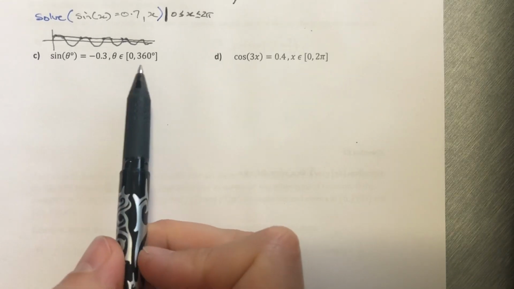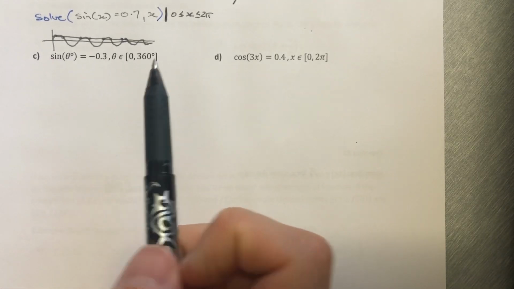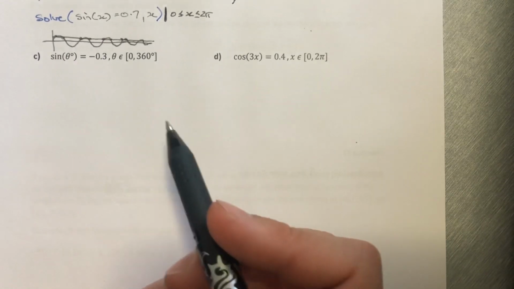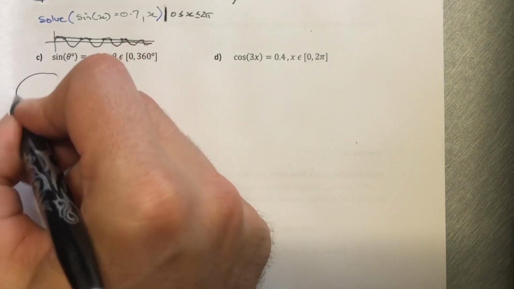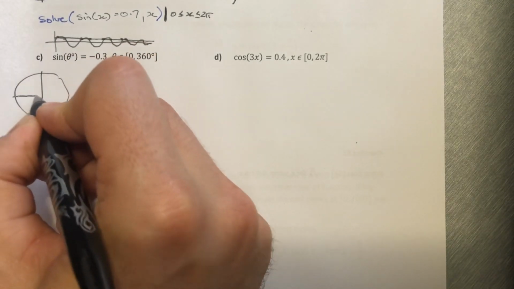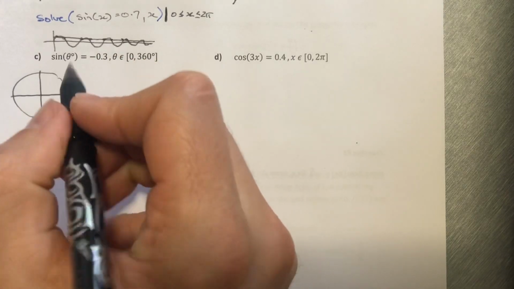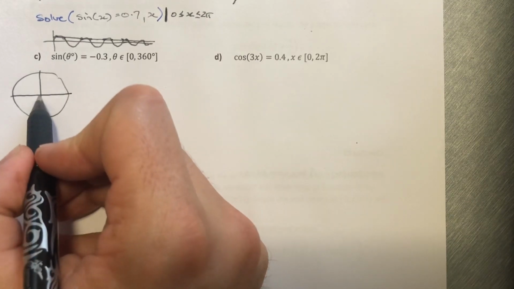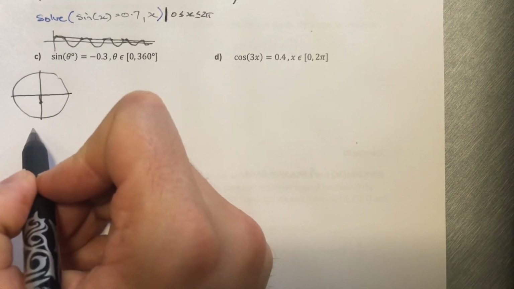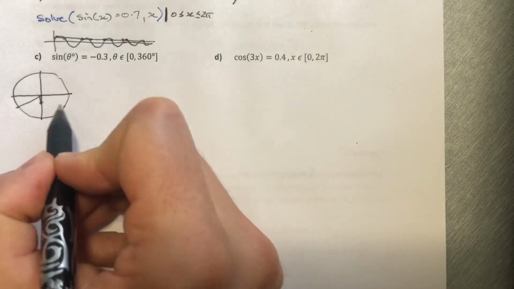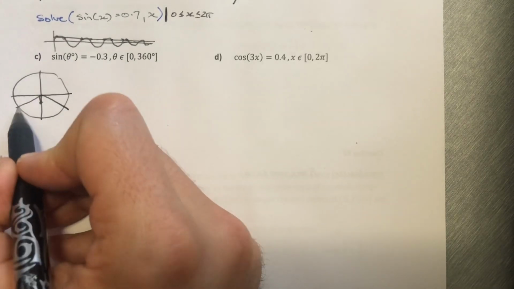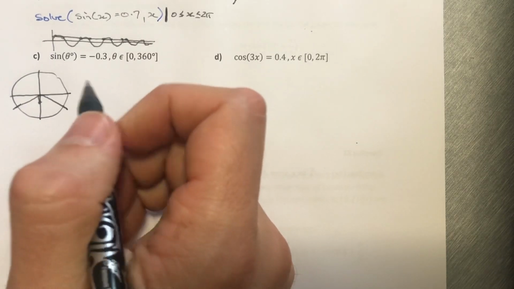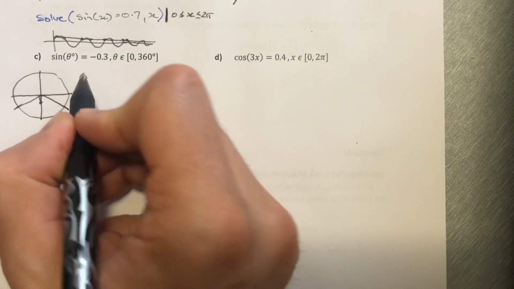Okay, again, we're working with degrees here. Most of the time you're going to be working with radians, but it's important that we can use degrees as well. But same sort of thing in terms of solving it. Right, so we want our sine, which is a vertical component, to be negative 0.3. So negative 0.3, something like that, which means that we're going to have those two angles there. Now I'm going to need to use my CAS to find out what those angles are.